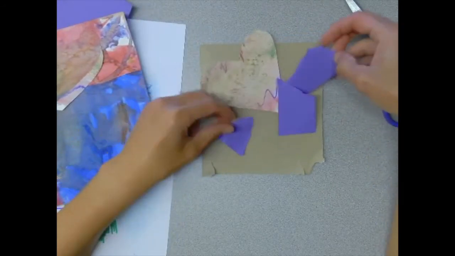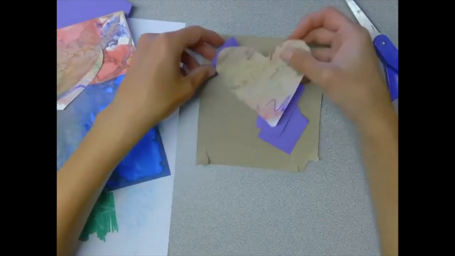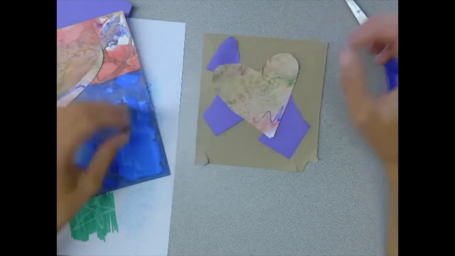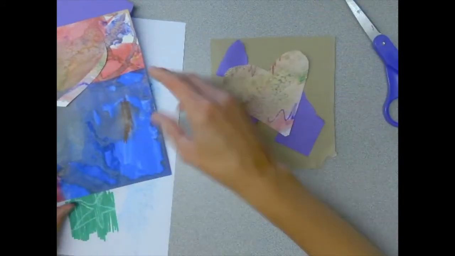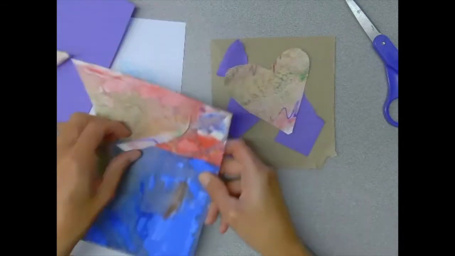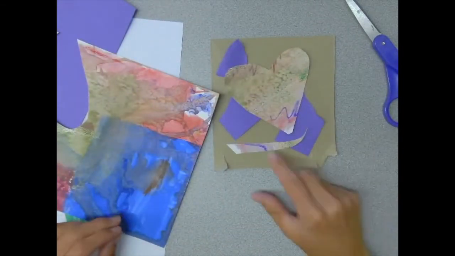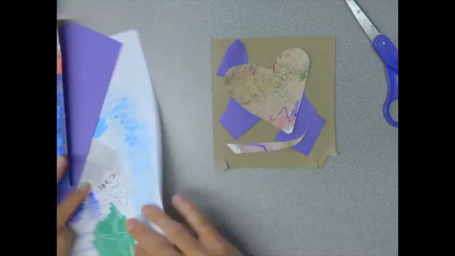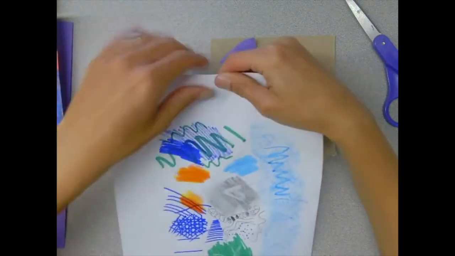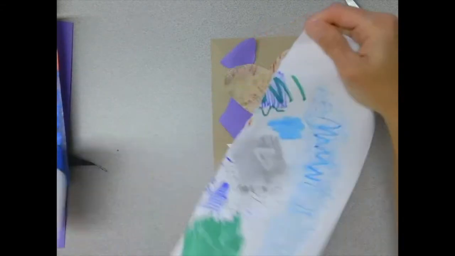And notice I'm not gluing anything down yet. I'm just getting my pieces for my collage. I'm just getting them ready, but I haven't glued anything down yet. I don't want to glue it down until I'm ready. Oh, this kind of makes a neat little piece too that I cut. Let's see, maybe I'll tear some of this.